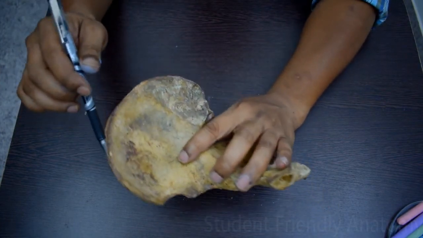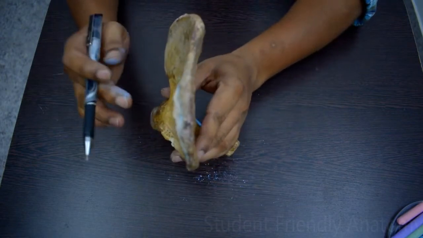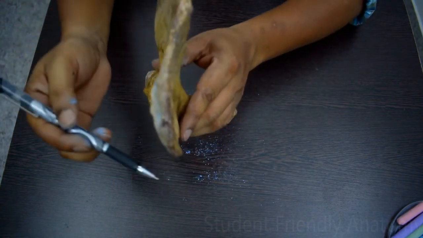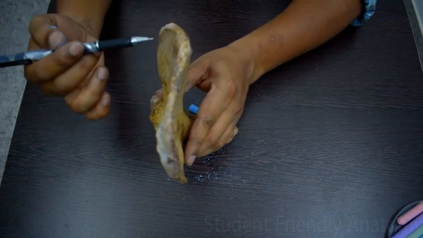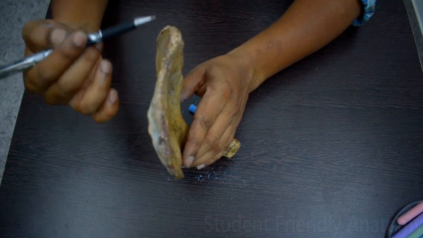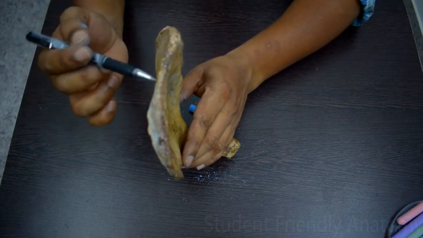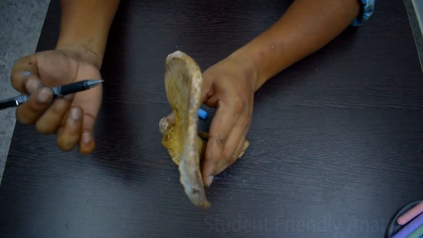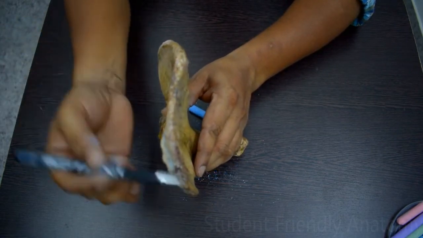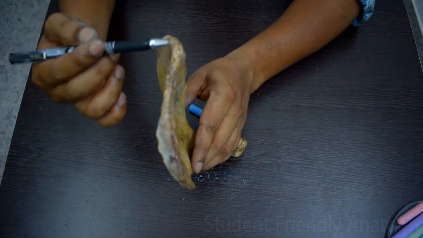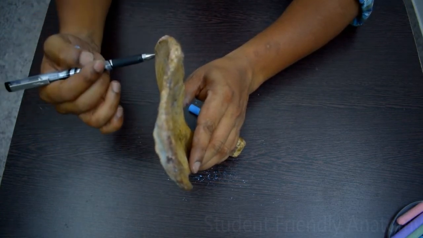See, this is the iliac crest. The iliac crest is sinuously curved. Sinuously curved means, see, it is an S-shaped curve. So we are dividing the iliac crest into a ventral part and a dorsal part. The ventral part is convex outwards. The dorsal part is concave outwards. Now we are dividing the iliac crest into an anterior part and a posterior part, otherwise ventral segment and dorsal segment.